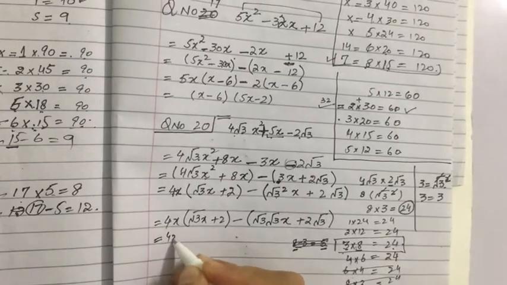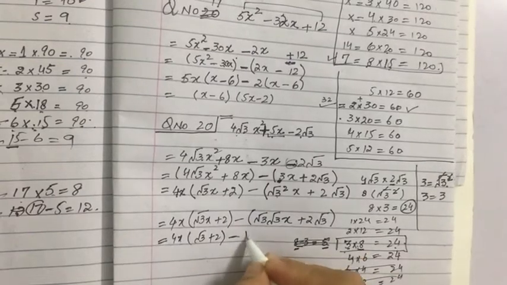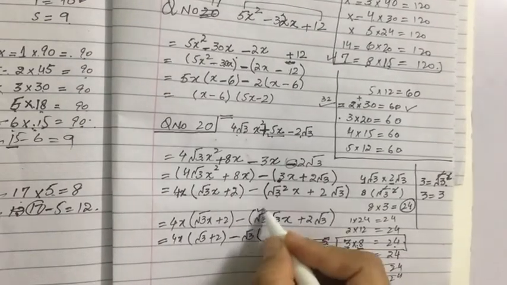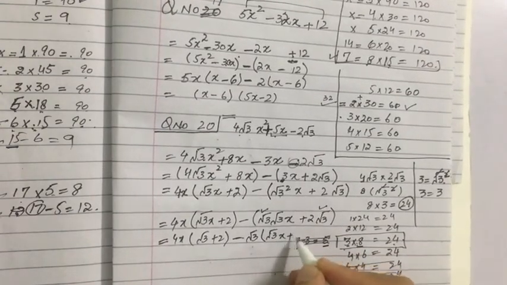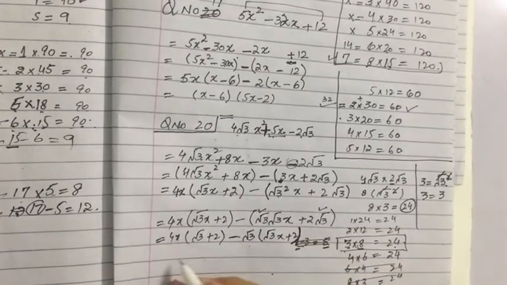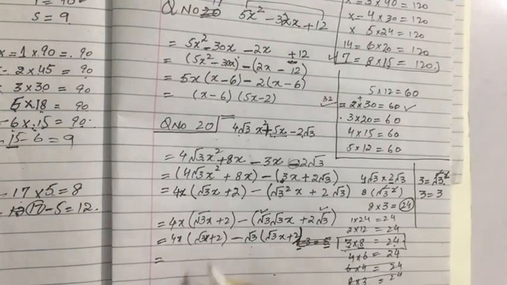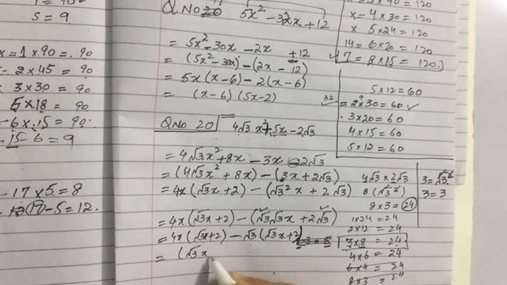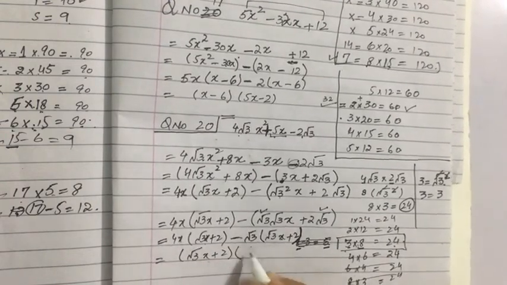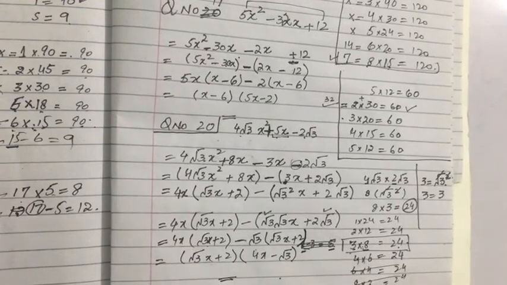Now take common. 4x is common, and (√3 x + 2) minus √3 will be common: this √3 and this √3, we are left with (√3 x + 2). Now (√3 x + 2) is common. (√3 x + 2) comes here, and (4x − √3) is our second factor, and this is our answer.